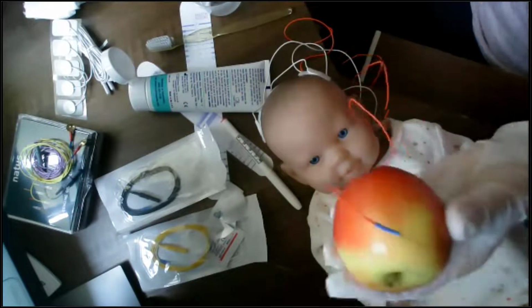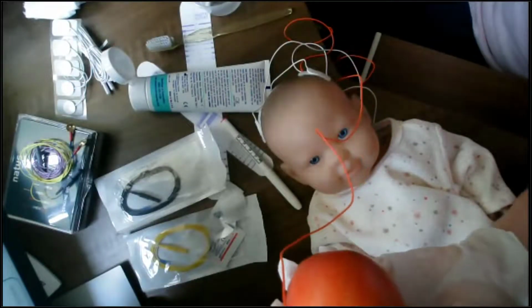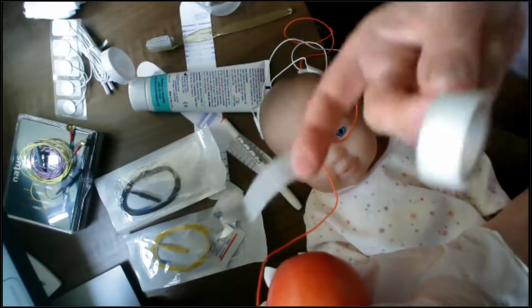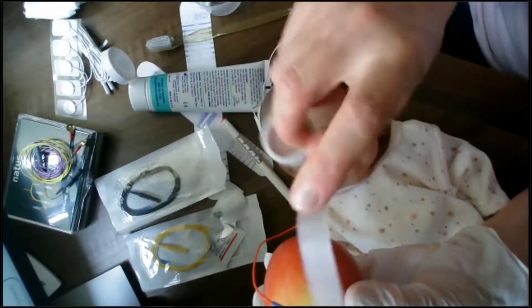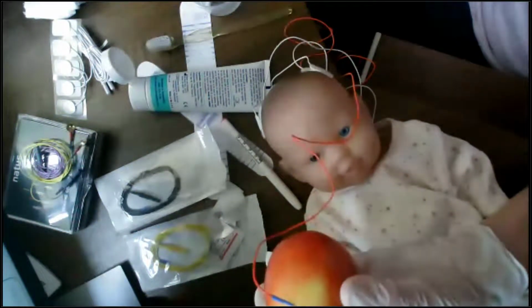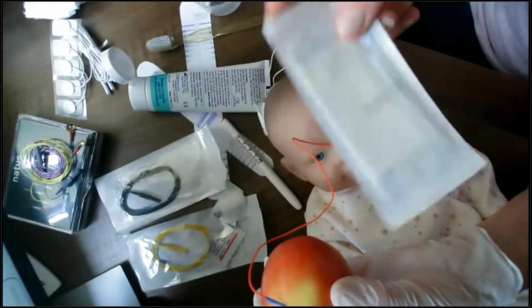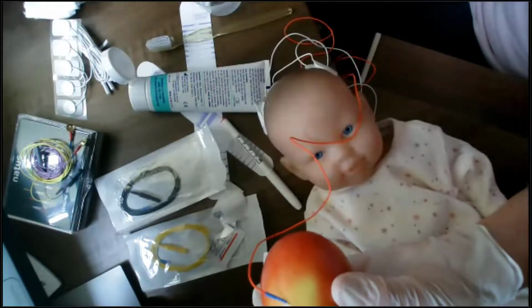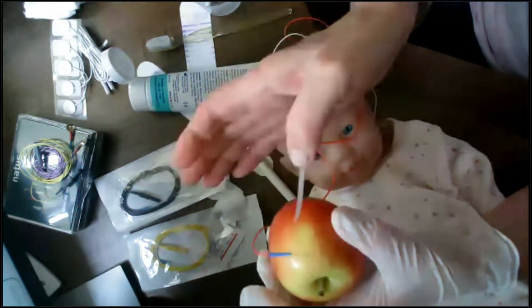So the next thing I'm going to do is secure it. Now, remember I mentioned you can use tape, so I've actually got a roll of tape here. I could use tape if I wanted to, but I have to say my personal preference is steri strips, because steri strips are very sticky and they're very small as well.